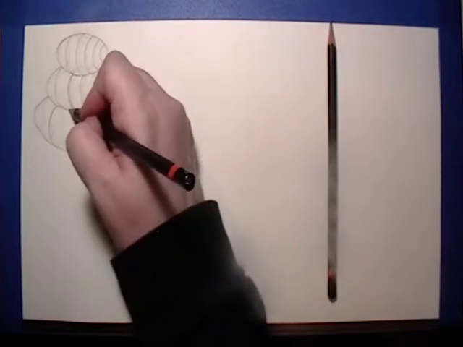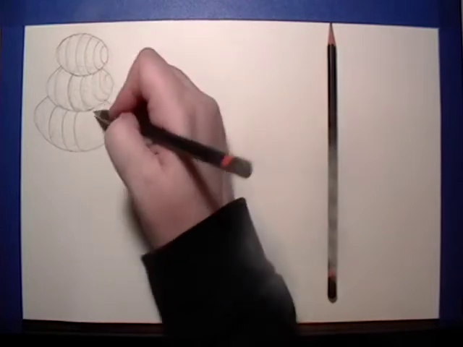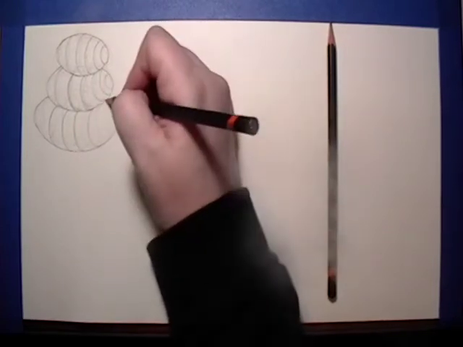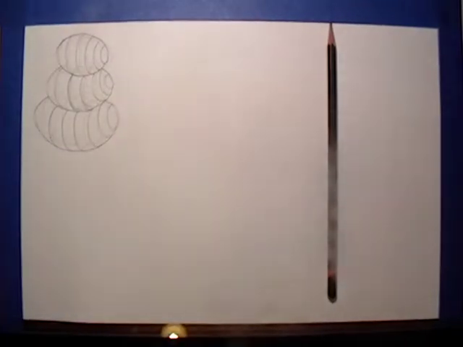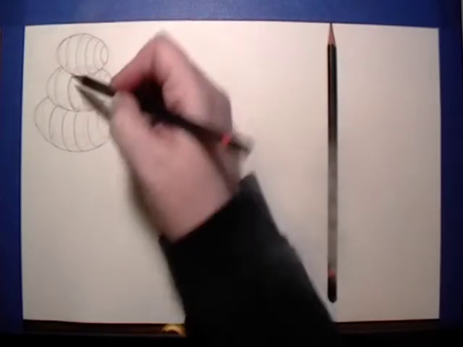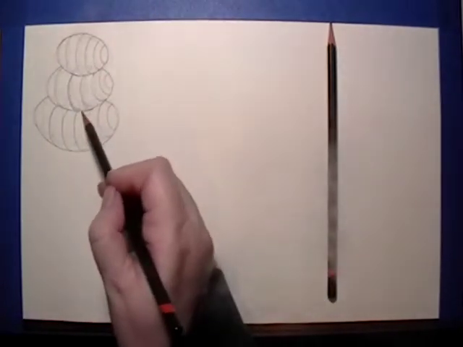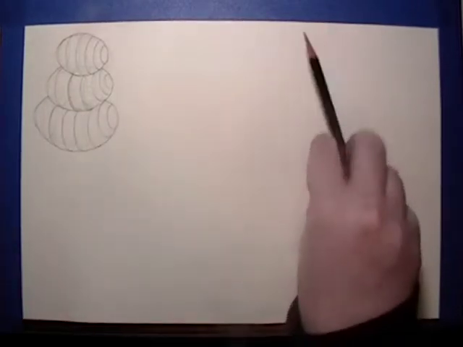So, not gonna match up all of them. I'm gonna try to match up some. So we kind of get the idea. So now, that's telling me that these are gonna go under, and right down in here where they touch, it's gonna be really dark when I go to do my values.